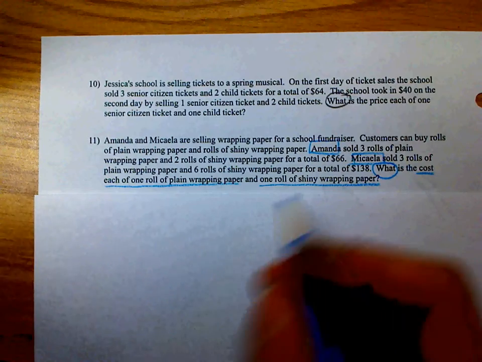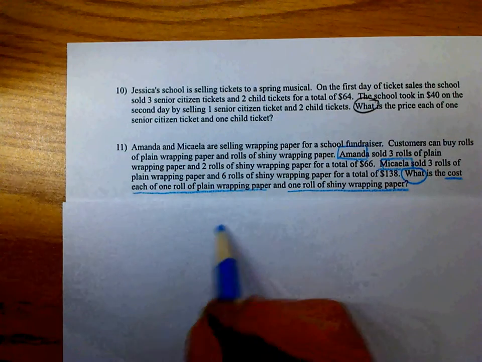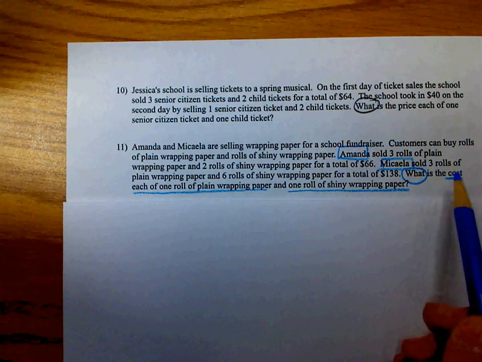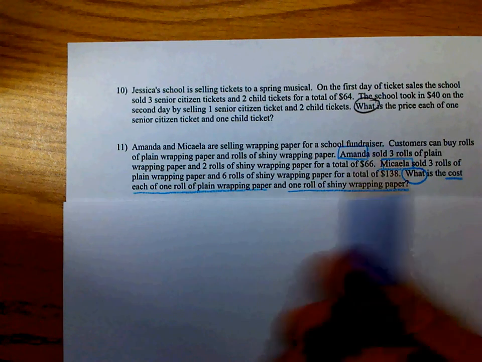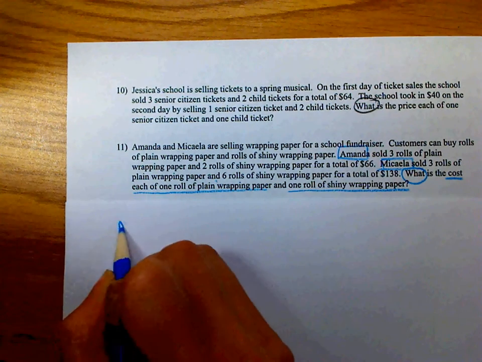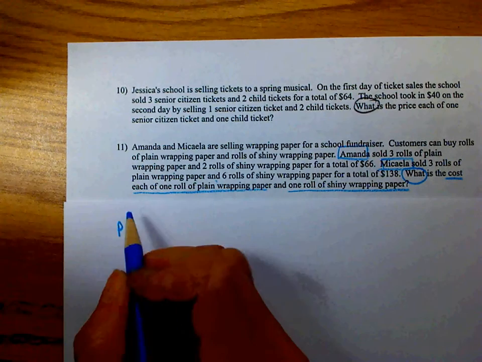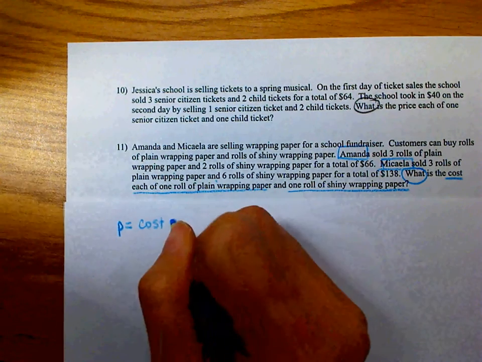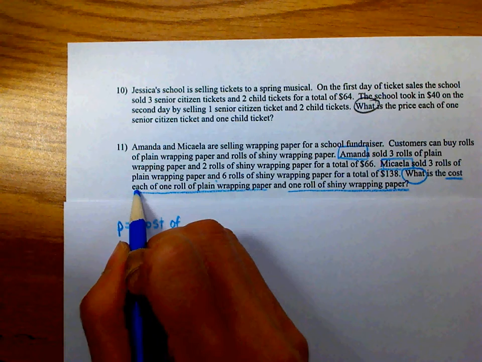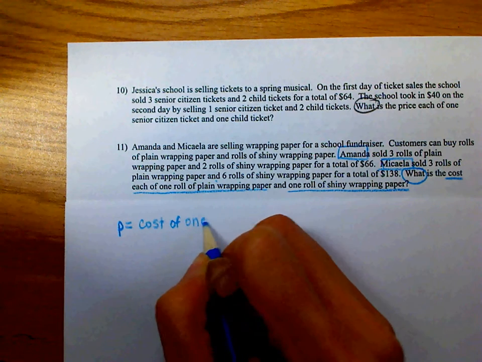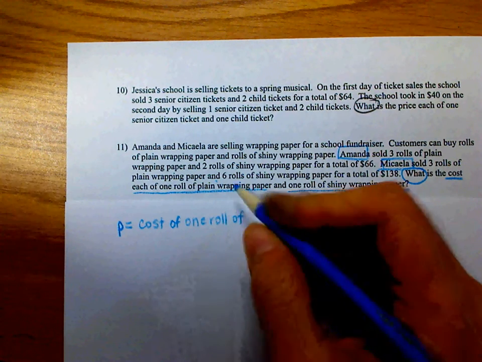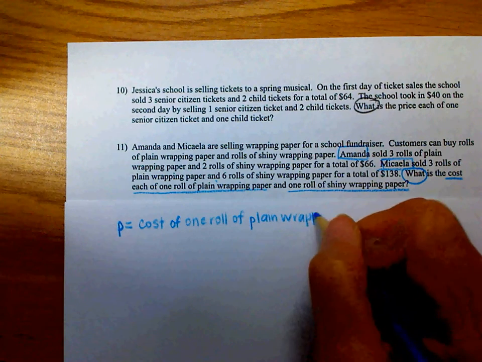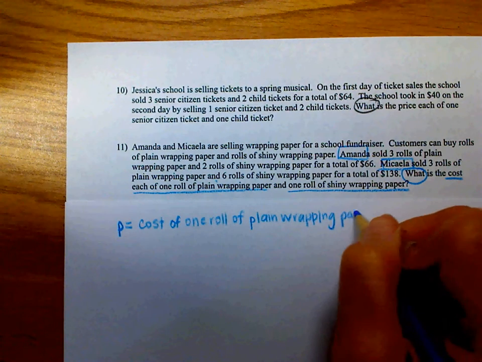So step 1 is to define our variables, and how we define them is based on what the question is asking us to find. So they're asking us to find 2 different things. So I'm going to use P for plain, but don't just write plain. What are we actually finding? We're finding the cost of, since it says each of 1, cost of 1 roll of plain wrapping paper.